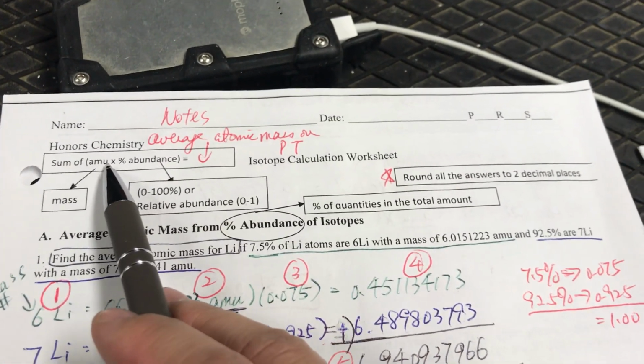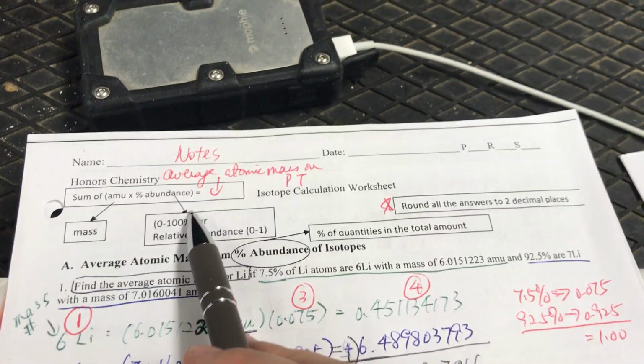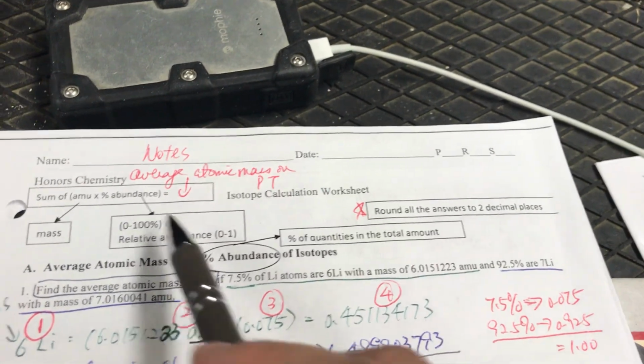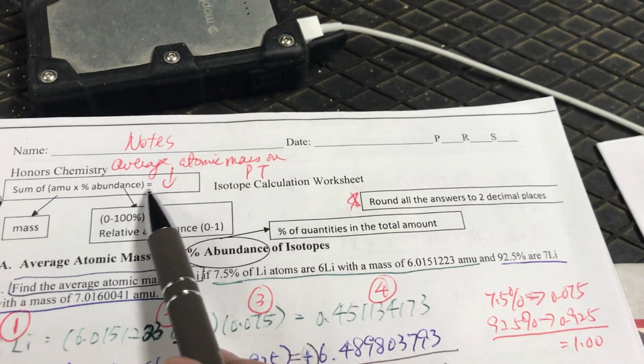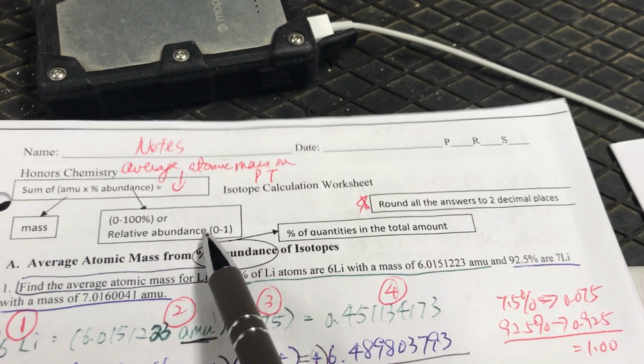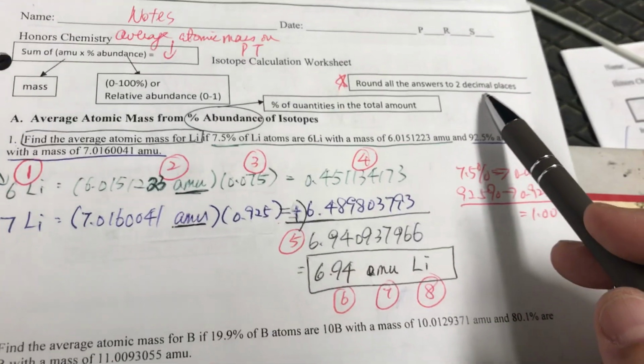So there is a formula here. We take the AMU times the percent abundance. But we don't want to put percentages in the calculator, so we change the percentage to relative abundance, from 0 to 1. Make sure that you round the answer to 2 decimal places.